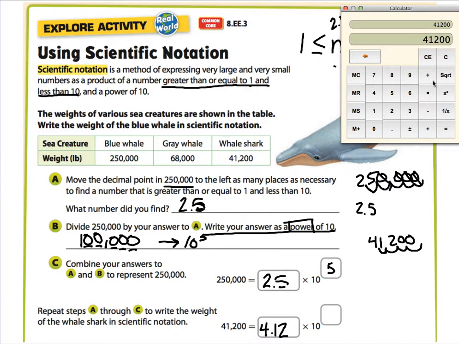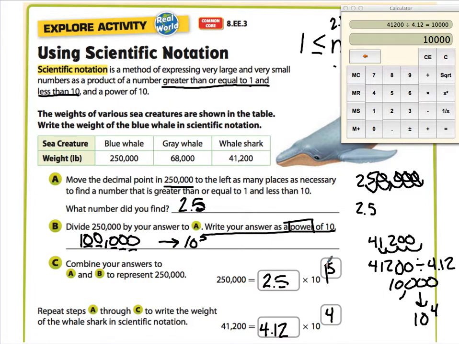So if I take 41,200 and divide it by 4 and 12 hundredths, I get 10,000. If I take this and divide it by this, I get 10,000, which is 10 to the 4th power. So that tells me that it'd be 4 and 12 hundredths times 10 to the 4th power.